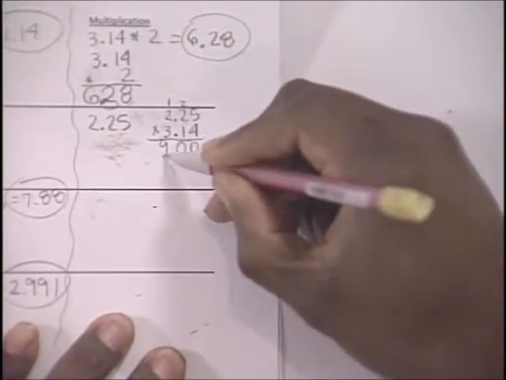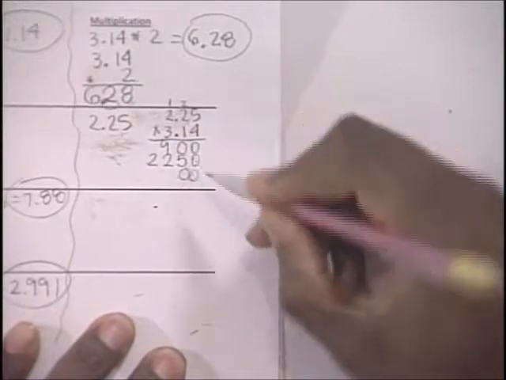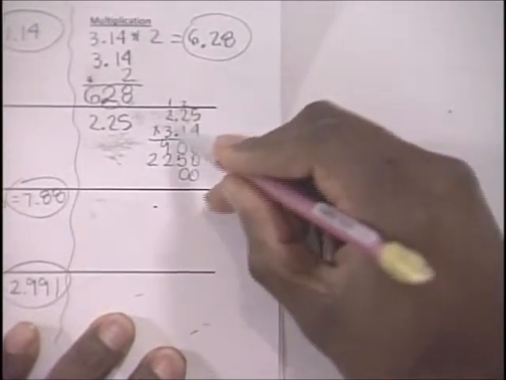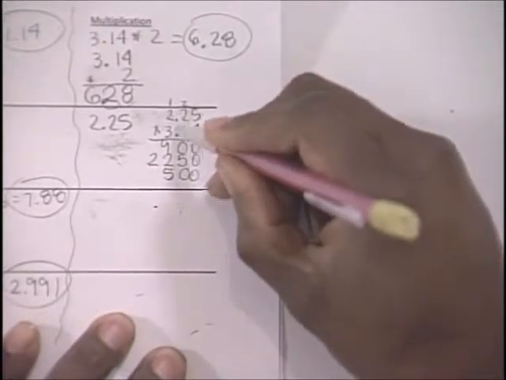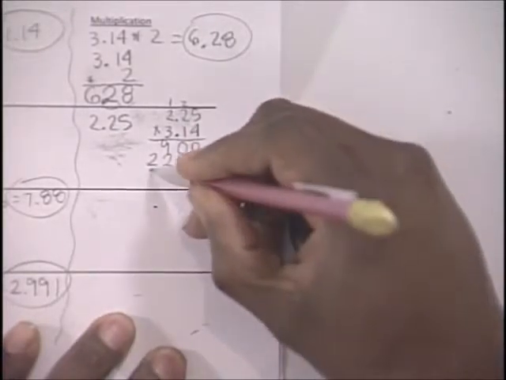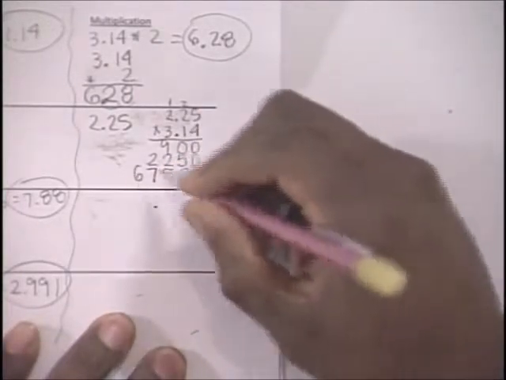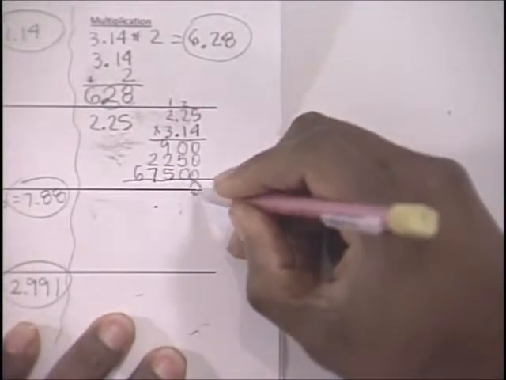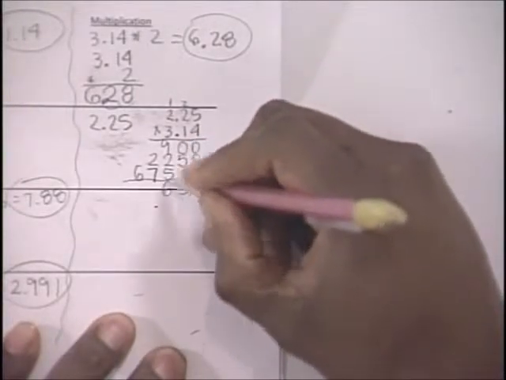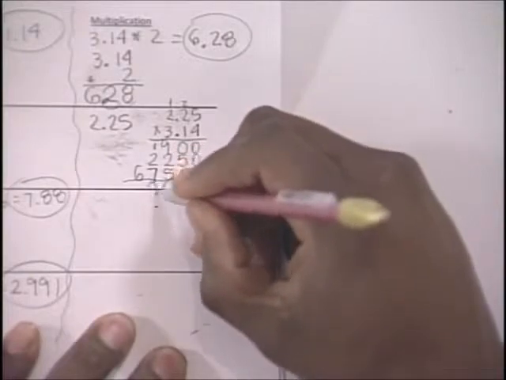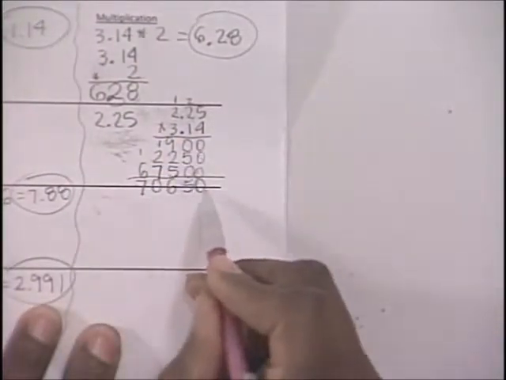Leave a space there. 5 times 1 is 5. 2 times 1 is 2. 1 times 2 is 2. Leave 2 spaces here. Now 3 times 5 is 15. Carry the 1. 3 times 2 is 6, plus the 1 is 7. And 3 times 2 is 6. Now you add all that up. You get 0, 5, that's 11, plus 5 is 16, and you get 10. Carry the 1, 7. So you get 70650.